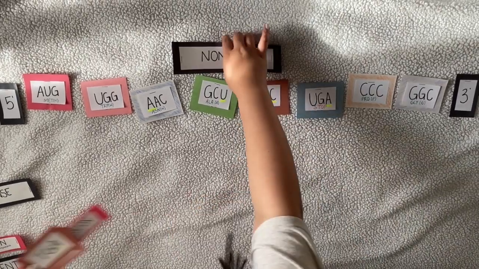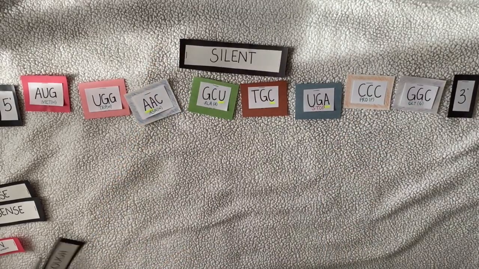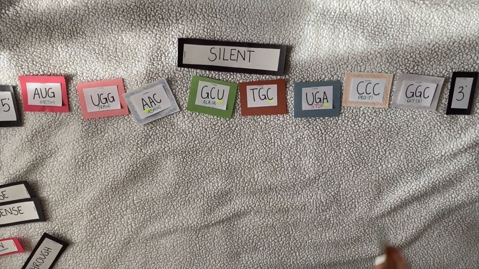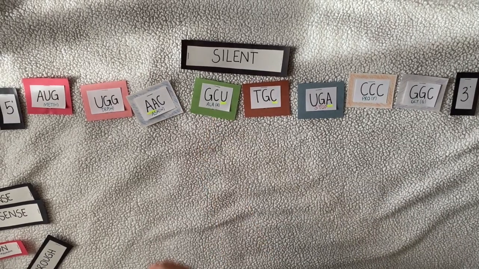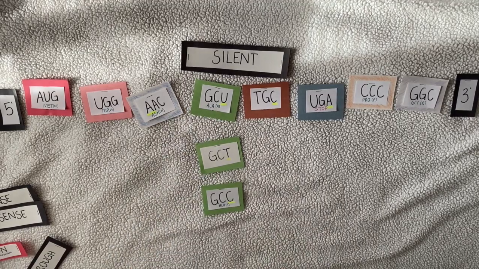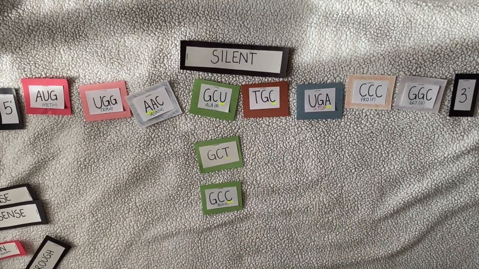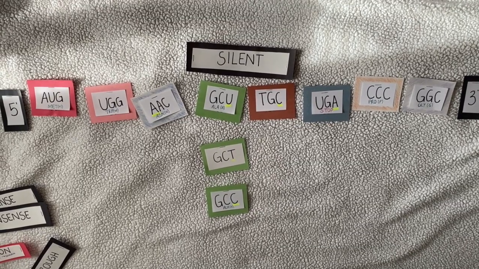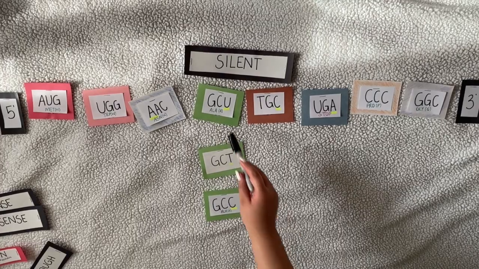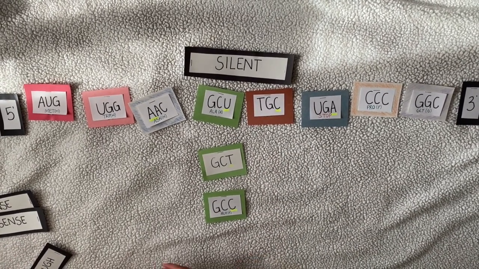Next, we have the silent effect, which is when a single base is changed, but even after the change, it still codes for the same amino acid. Here we have GCU, which codes for alanine, but changing that U into a C still codes for the same amino acid. This GCT that we see is the original DNA strand, and we change that T into a U. This change between U and C is a transition among two pyrimidines.